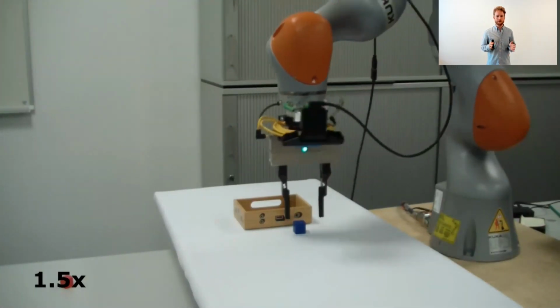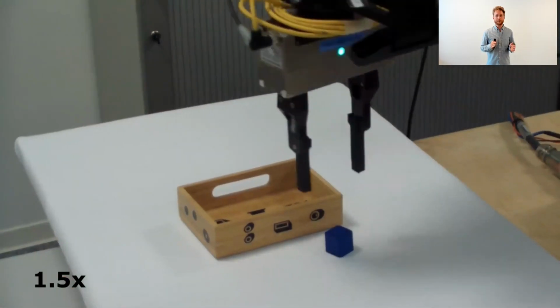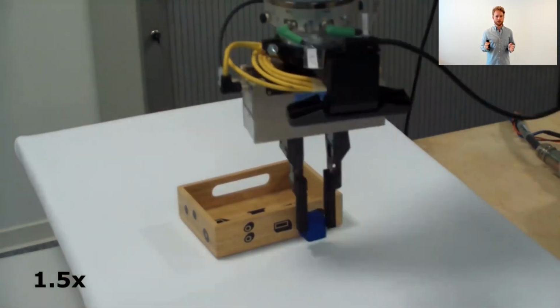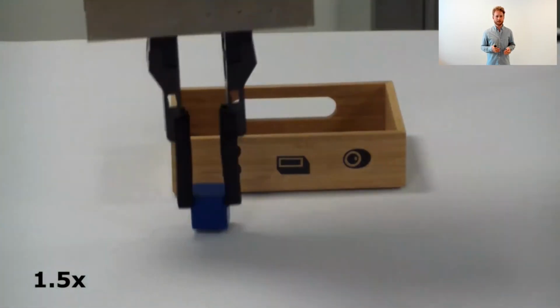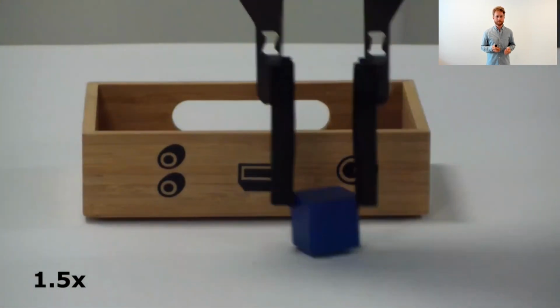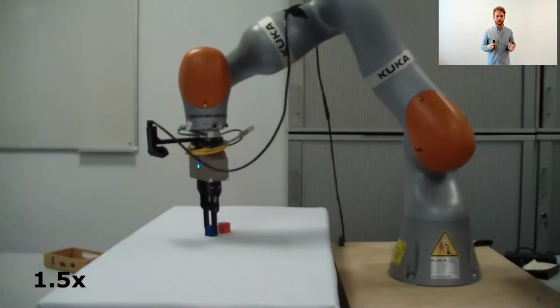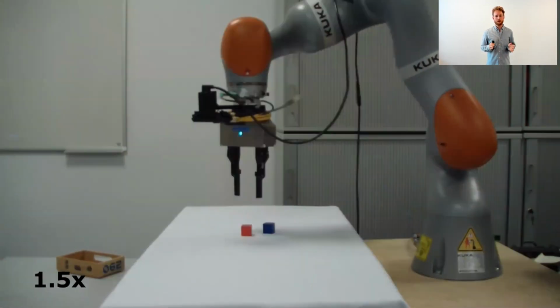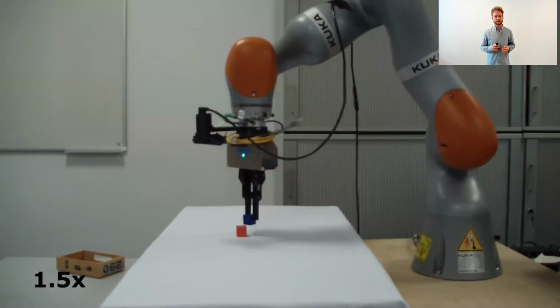Here we evaluate the performance of the zero-shot sim-to-real transfer. The policy trained in simulation is directly run on the real robot. We achieve a success rate of 85% on the pick-and-stow task. This video shows the results of the real-world block stacking task. We achieve a success rate of 60%.